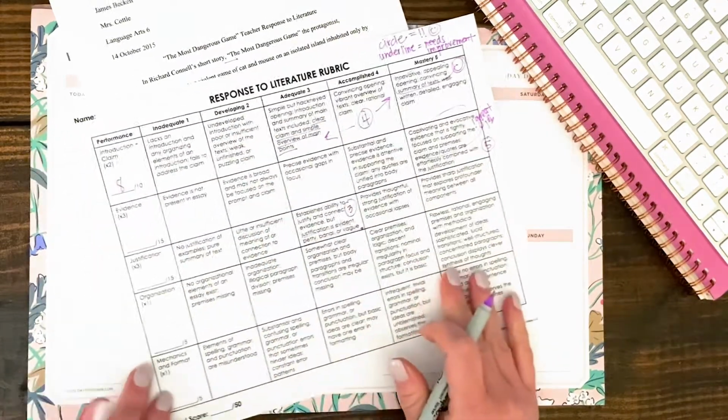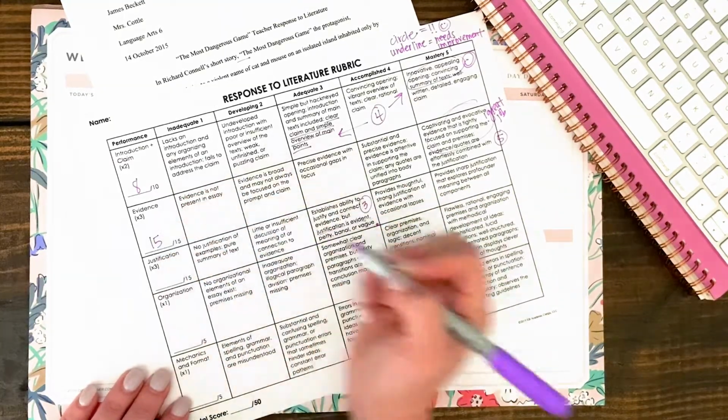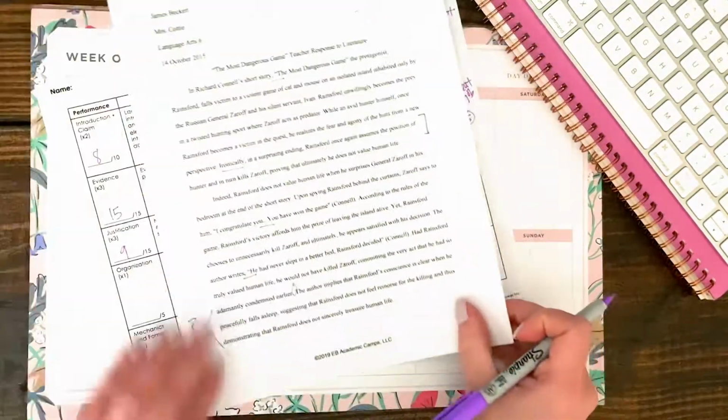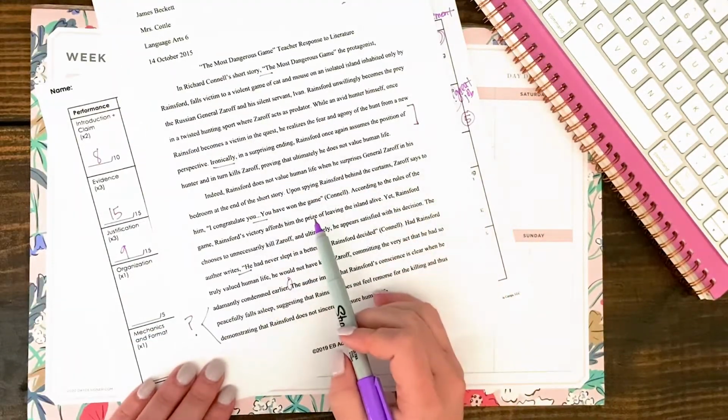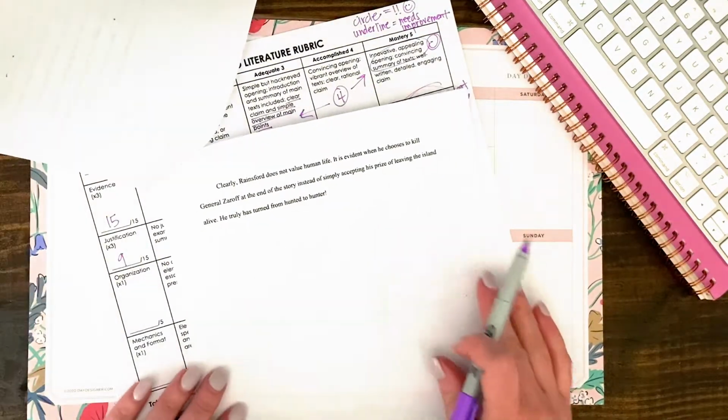Now what I can do is add up my students' grades for the introduction, the evidence, as well as the justification, so I kind of know where they stand. Like, where is this paper going at this point in terms of the grade that they will be receiving? And then the last thing I'm going to do is grade the conclusion and use the last two parts of the rubric.